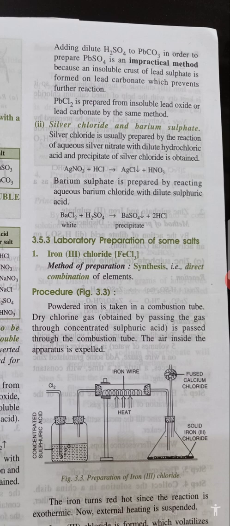So children, when we are preparing lead sulfate from lead carbonate, this reaction stops because an insoluble crust or insoluble layer of lead sulfate sticks to the lead carbonate and it stops the reaction. And children, a very important thing which we are saying, that lead chloride is prepared from insoluble lead oxide or lead carbonate by the same method. So silver chloride and barium sulfate.